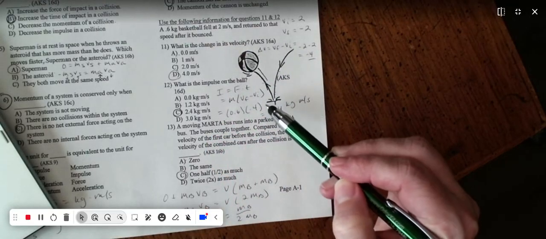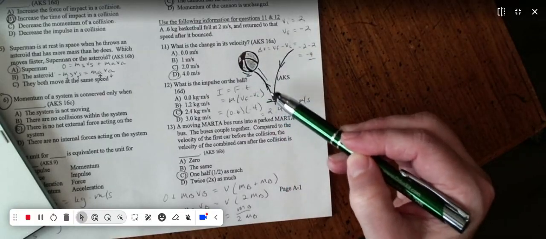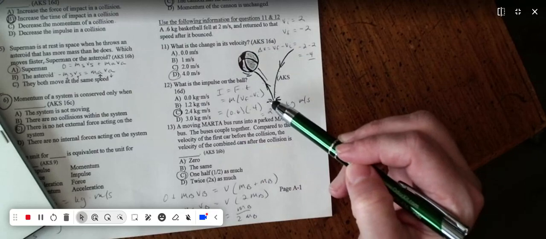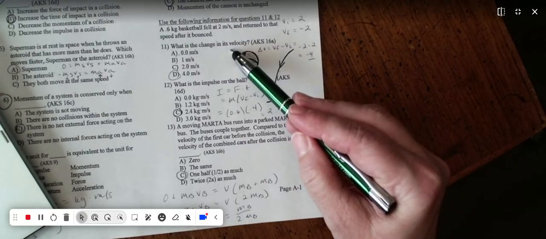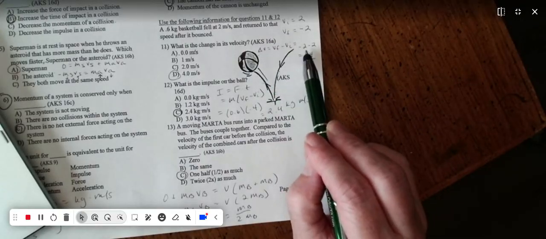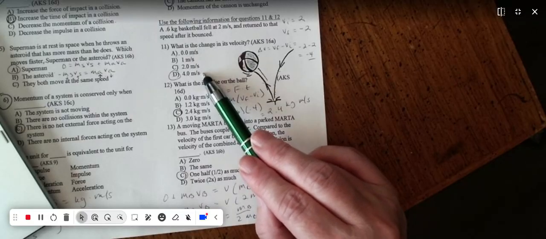Impulse, we're going to talk about how impulse equals a change in momentum. So here's a ball. It's going to bounce down and then back up. It's actually going to have a change in velocity because it's changing direction. So it bounces down at 2 meters per second and then back up at 2 meters per second, but they're opposite directions. So it's actually going to have a change in velocity of 4 meters per second. And then it's going to have an impulse of that change in velocity times its mass.